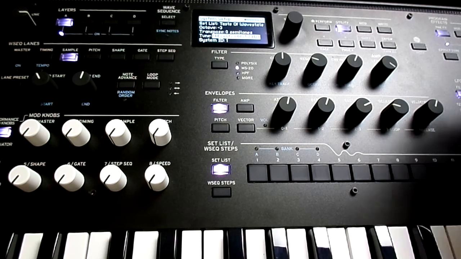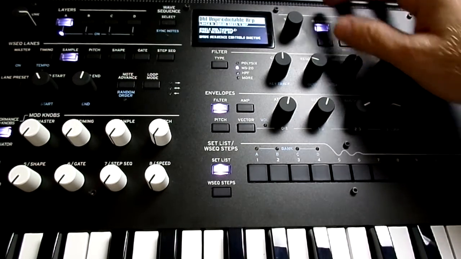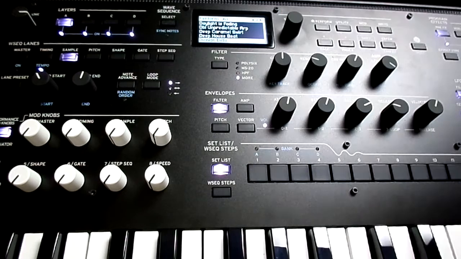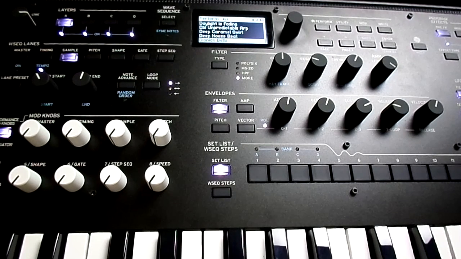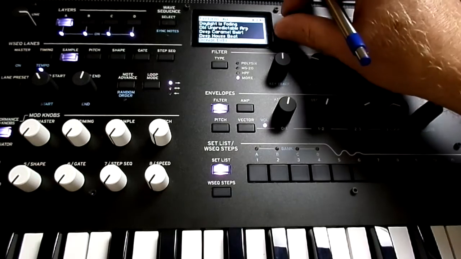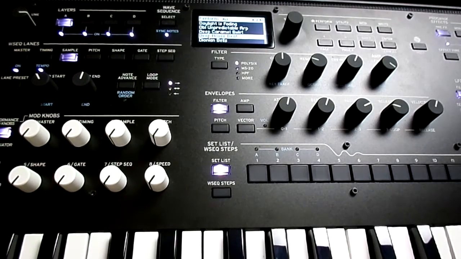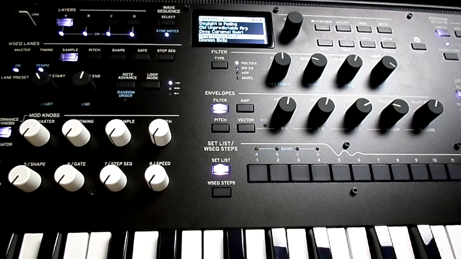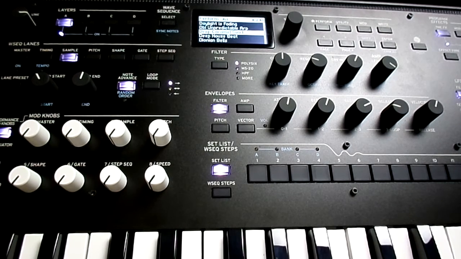Let's go back to perform. Let's scroll down and go to Dionian Bells. Cool sound, right? Or how about House Beat? Deep Caramel Swirl. See, we're still able to play all of our performances and everything.